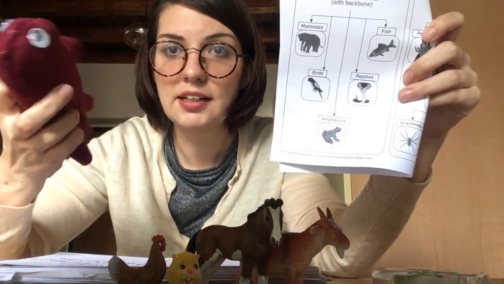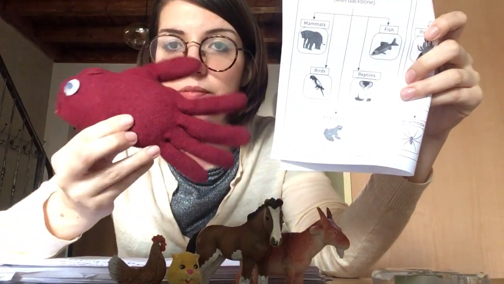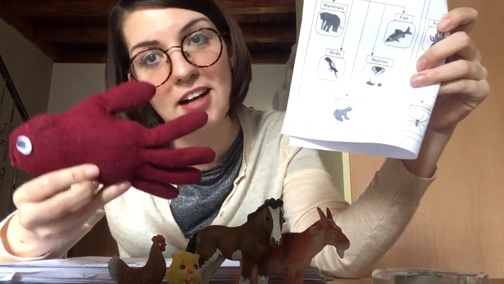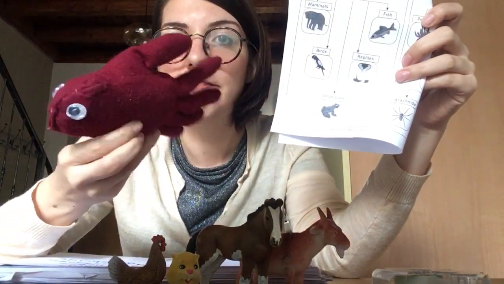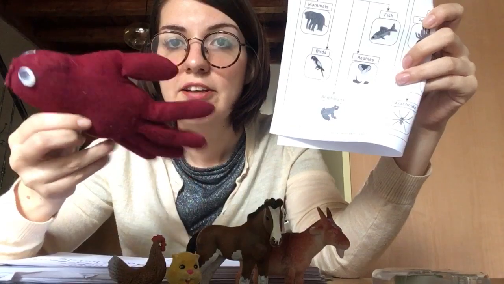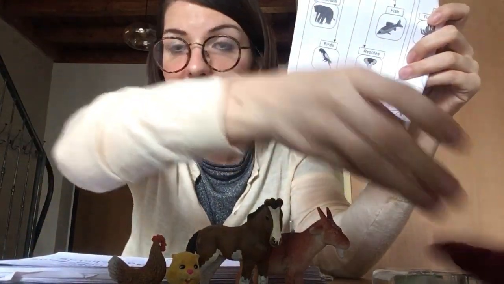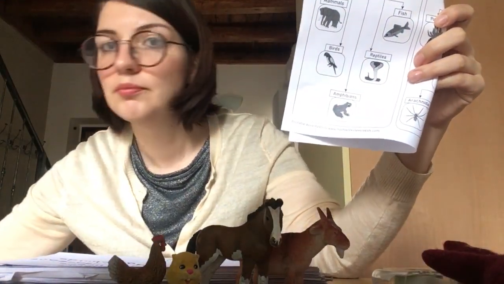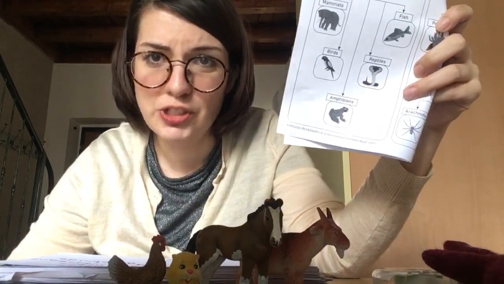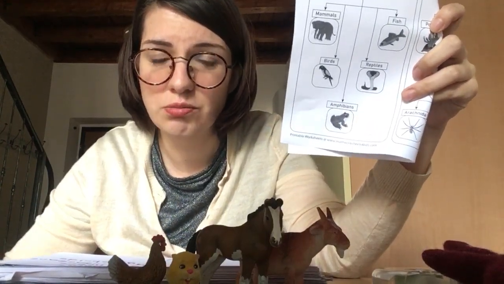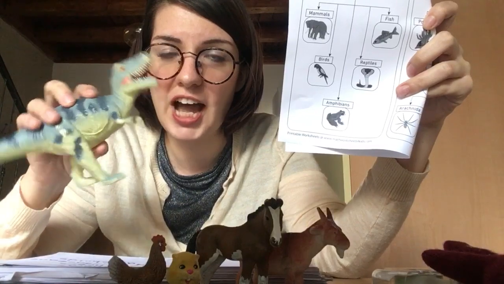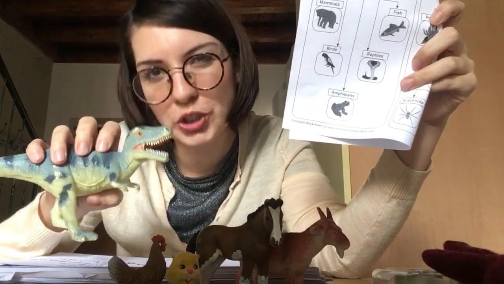Who's this? It's a fish. I made it from a glove. That's a cute little fish. Fish have backbones as well. I don't have any toy reptiles at home, but I have this dinosaur, which is sort of a reptile.